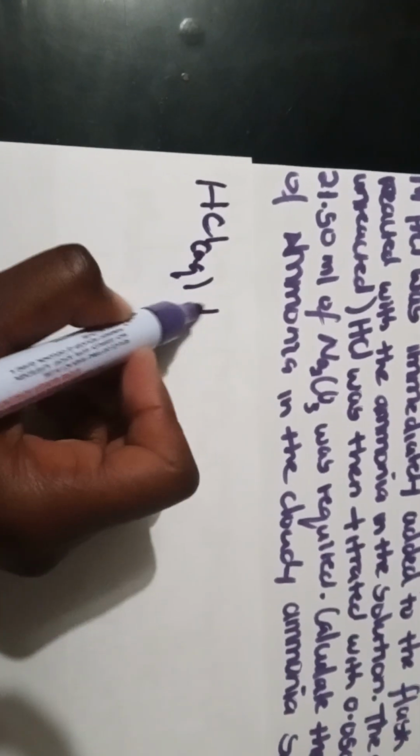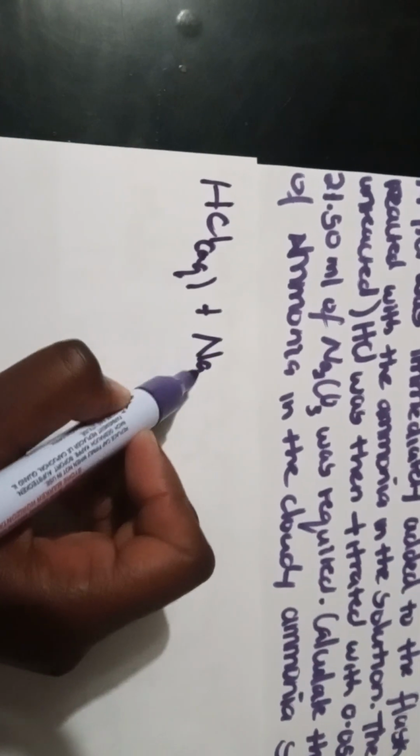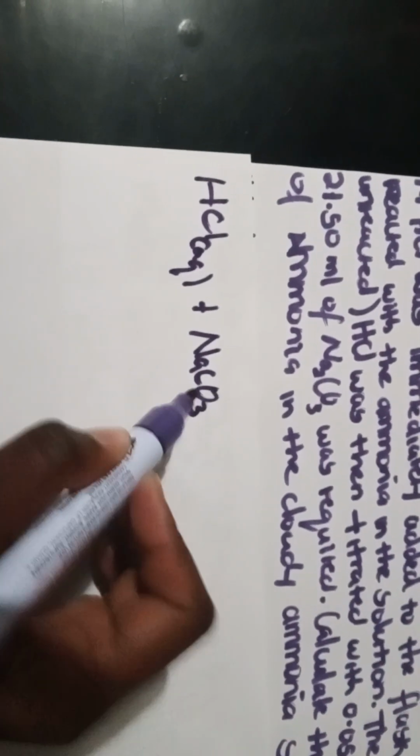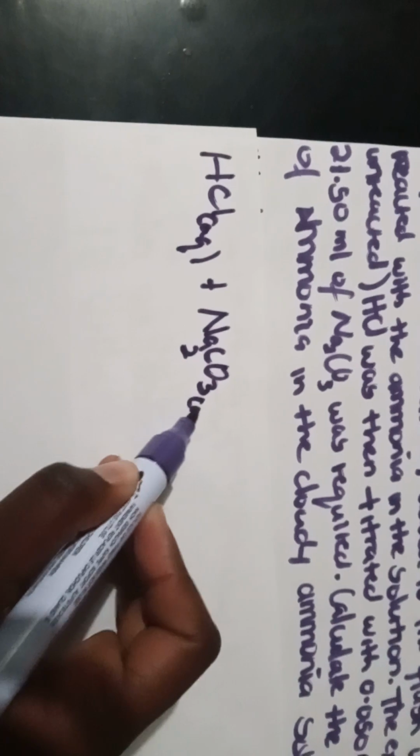So this will be HCl plus sodium carbonate, aqueous, to then give us sodium chloride, which is aqueous, carbon dioxide, which is a gas, and water, which is a liquid. And then obviously we have to make sure that it is balanced.